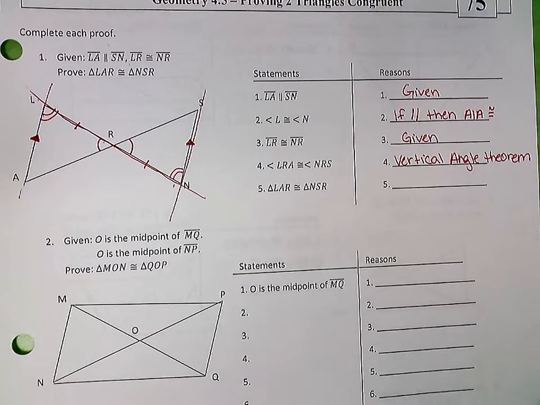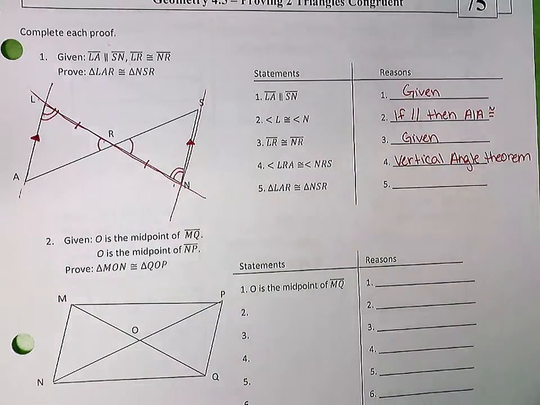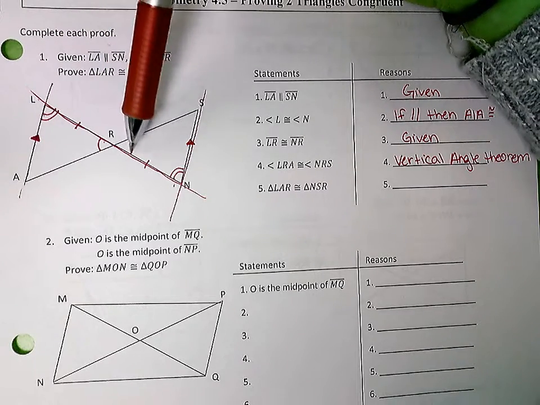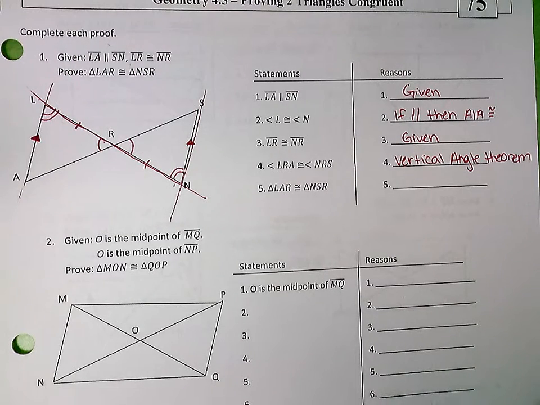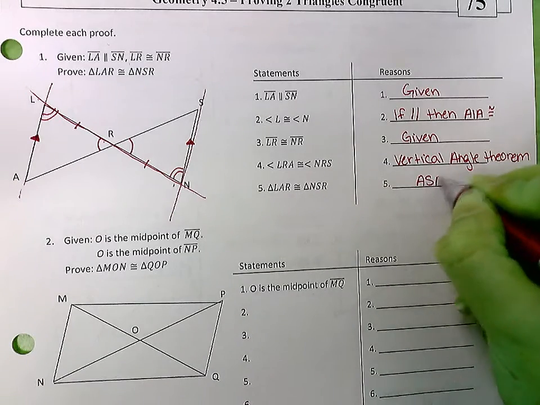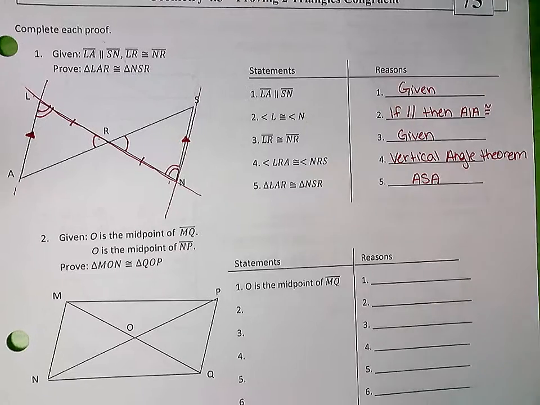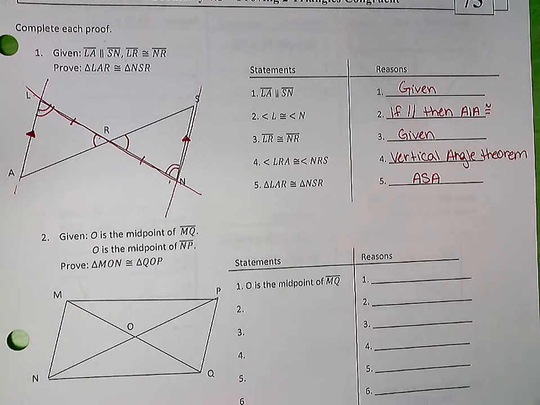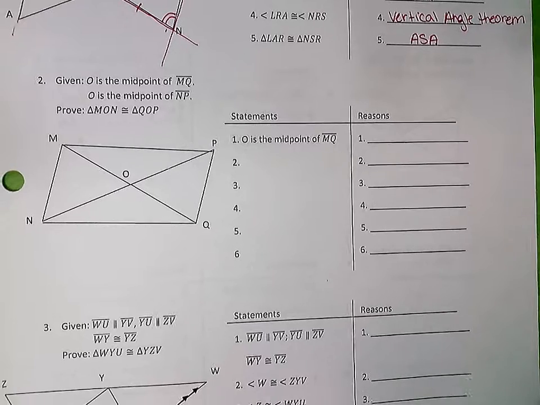If you have vertical angles, you label them. You can label those by the vertical angle theorem. Last one, I'm proving my triangles congruent. So what I'm going to do is look at my picture. Just like we did yesterday, after I labeled it, I have a side between two angles in both of my triangles. So which one is that? Angle, side, angle. Not so bad, right? Oh, it's real bad. Any questions on this first one? No, you can do it.